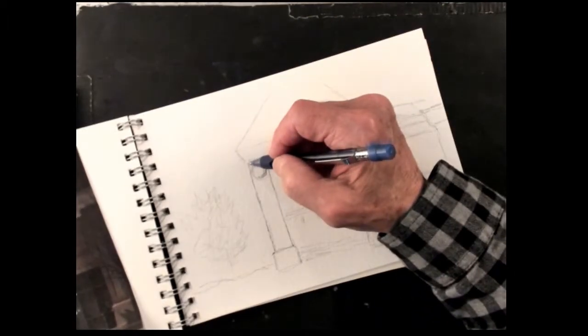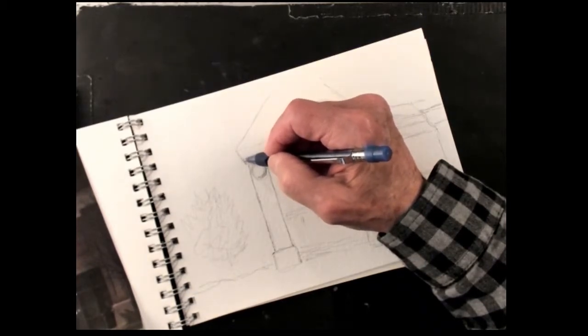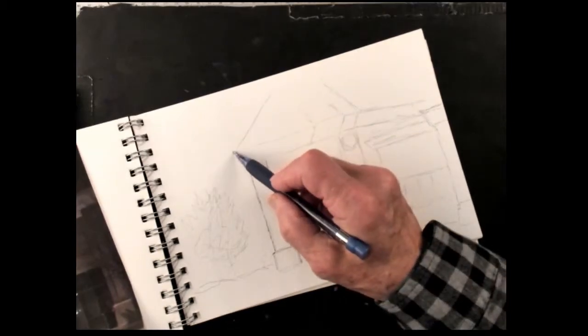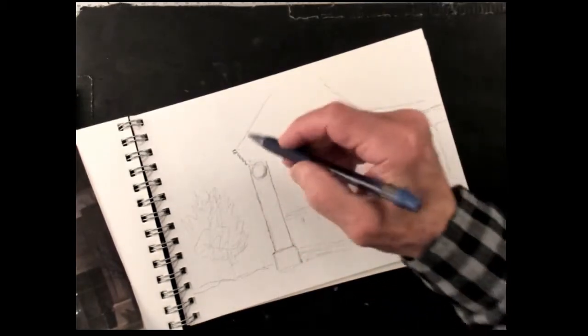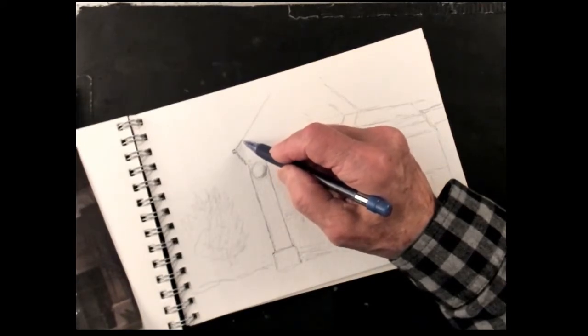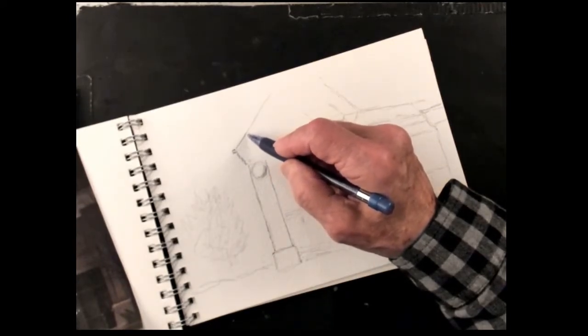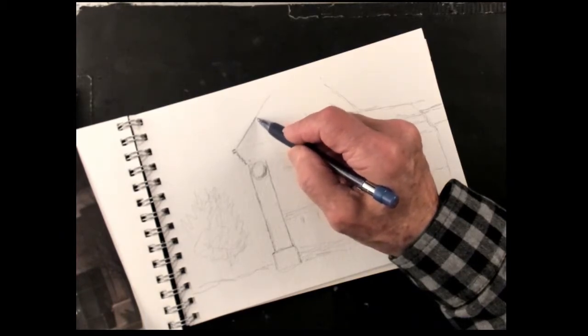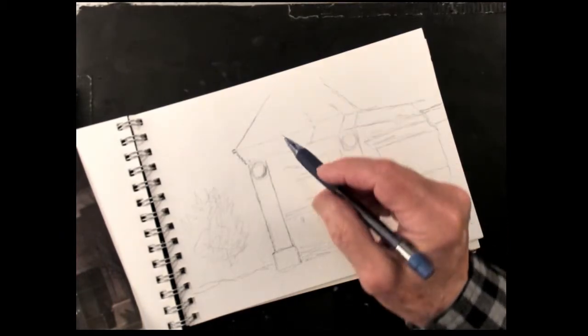And then there's an interesting edge here, right at the edge of the shadow. This architecture. And this part here, at the top of the rooftop, it goes back into the shadow. So I'll just draw in part of that.